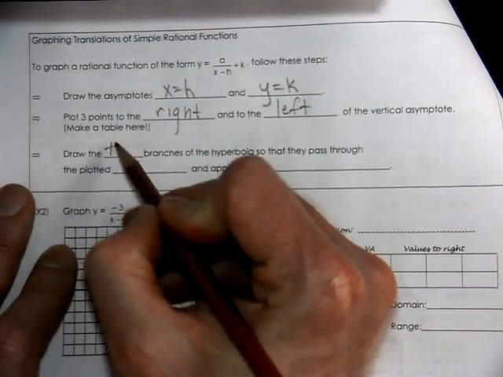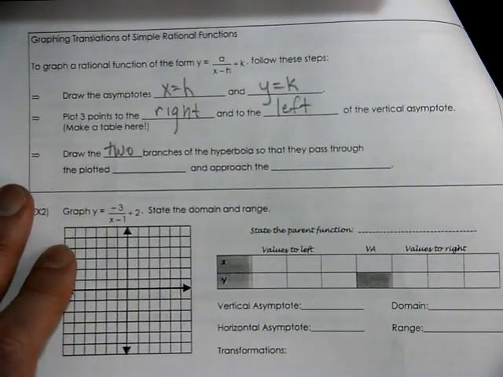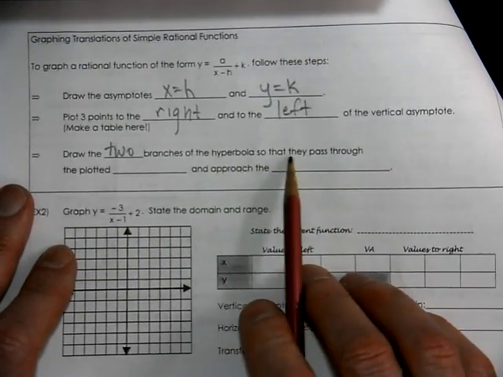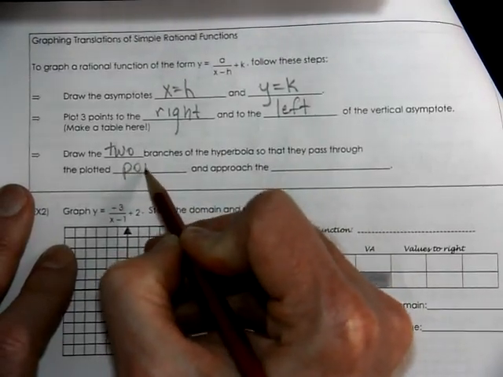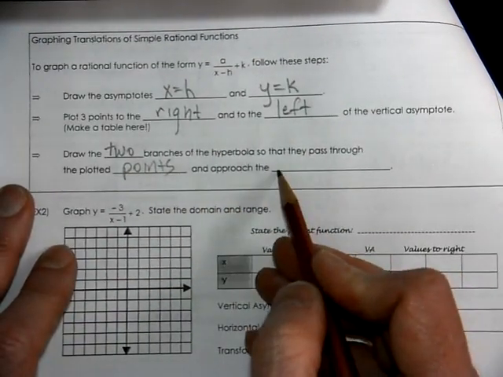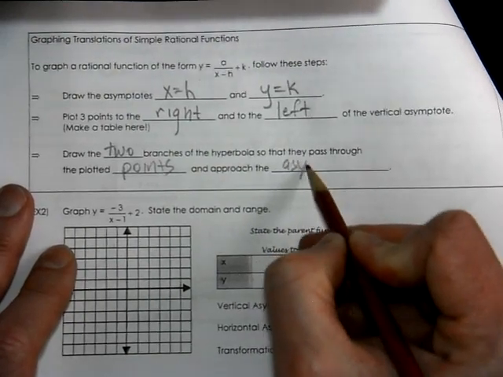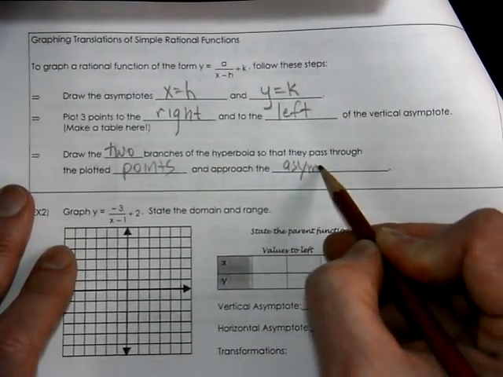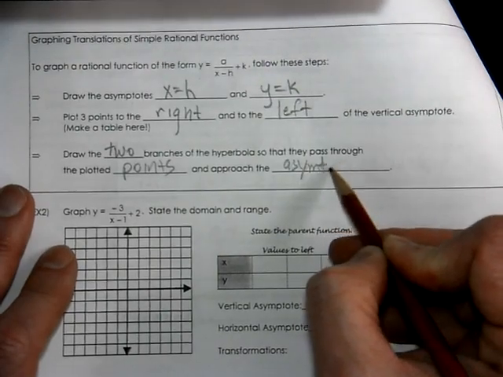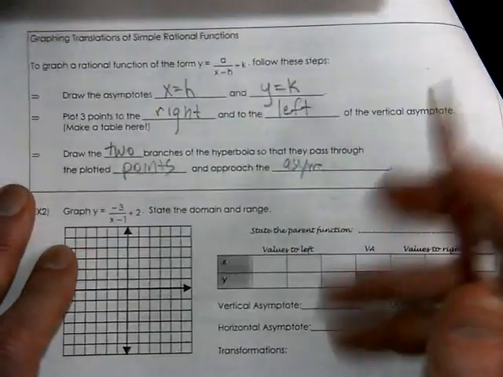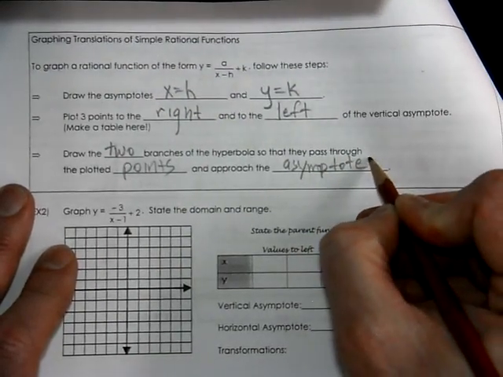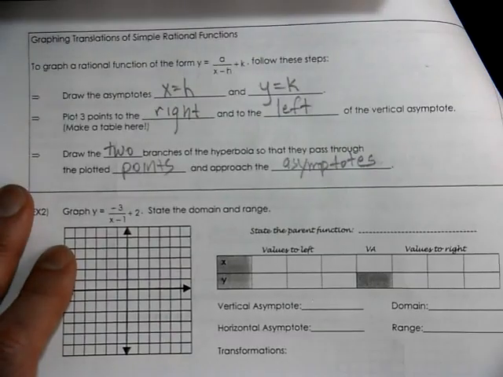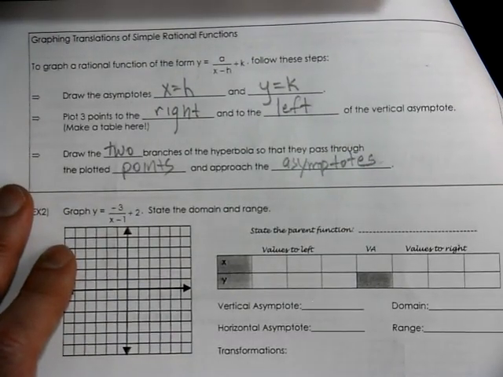We're going to draw the 2 branches of the hyperbola so that they pass through the plotted points and approach the asymptotes. There's a vertical asymptote and a horizontal asymptote.